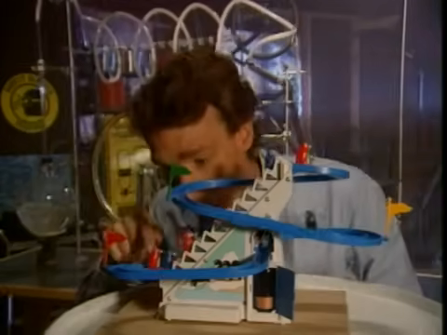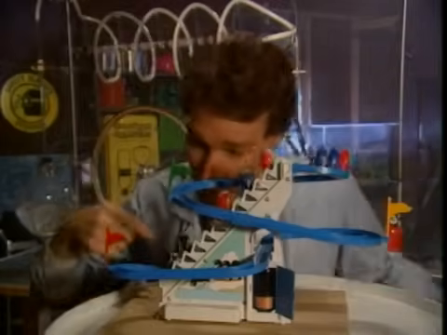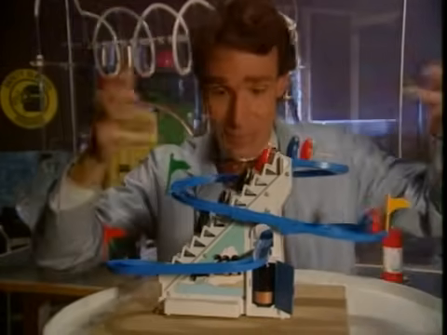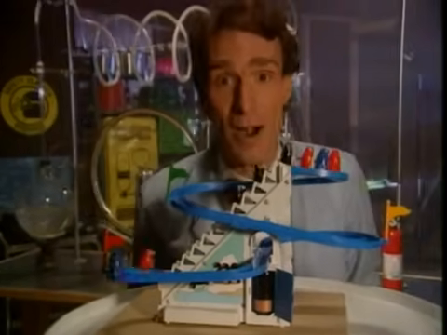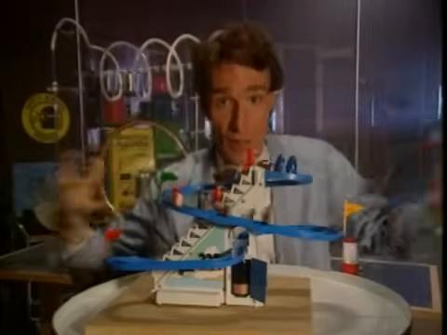And when they get down to the bottom, they're collecting. That's like a river, a lake, or a stream, and then they start evaporating again. It's a big penguin cycle party. The same penguins go through the cycle over and over again, just the way the same water goes through the cycle on our own planet.